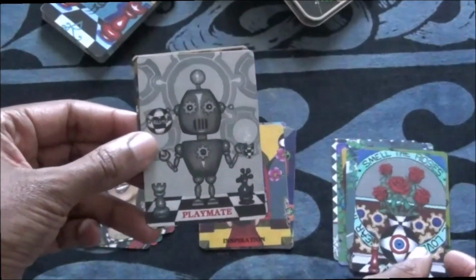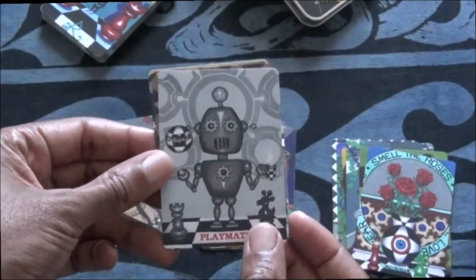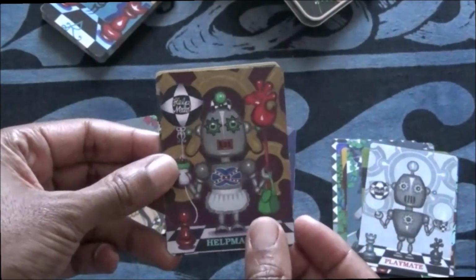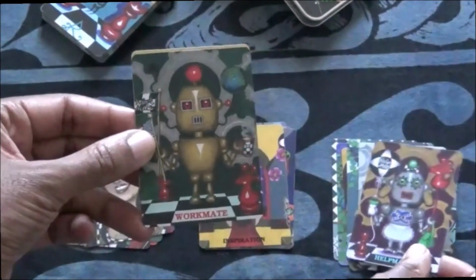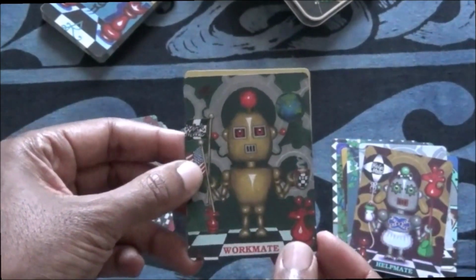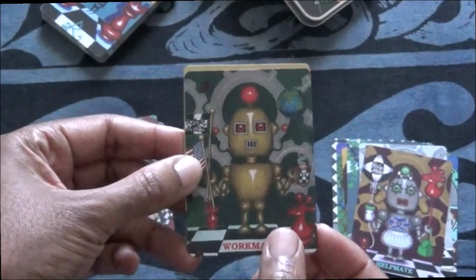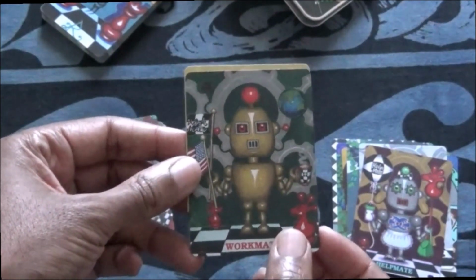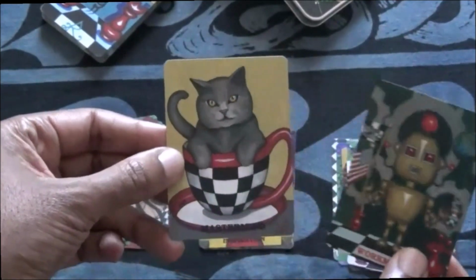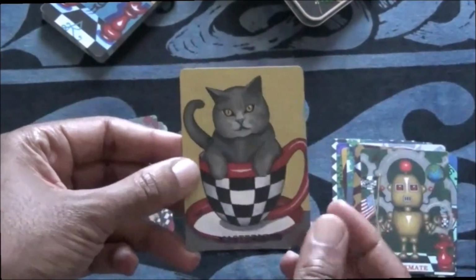Then we have Playmate, Helpmate, Workmate. Workmate would really be good if you wanted to do a reading about a colleague or somebody on the job that you work with and there's an issue possibly between you and this person. That would be a great card. And then the last card is Mastermind.